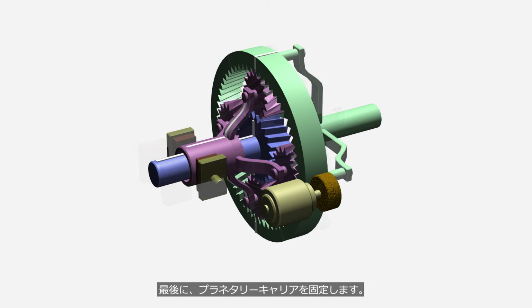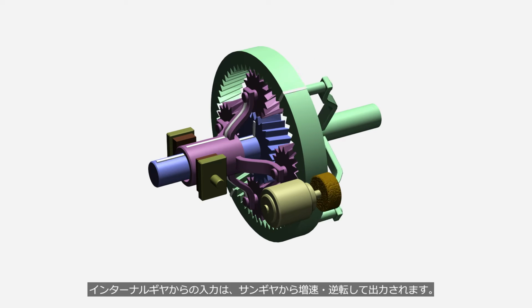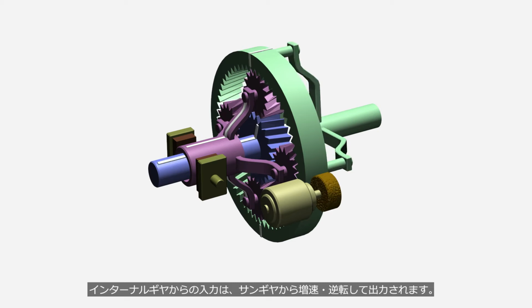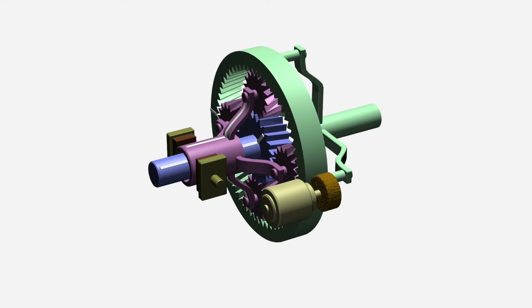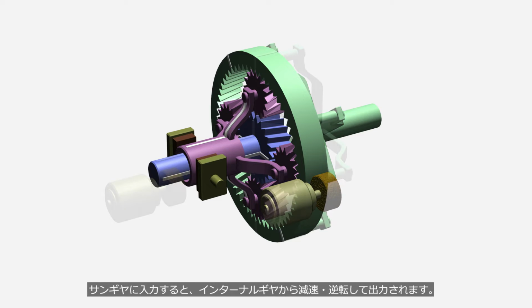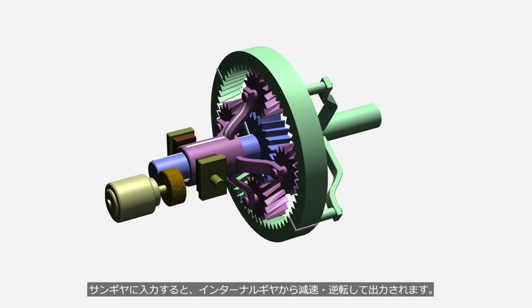Lastly, let's apply the brake to the planetary carrier to hold it in place. The input rotation speed into the internal gear is reversed and increased, and then output from the sun gear. The input rotation speed into the sun gear is reversed and reduced, and then output from the internal gear.